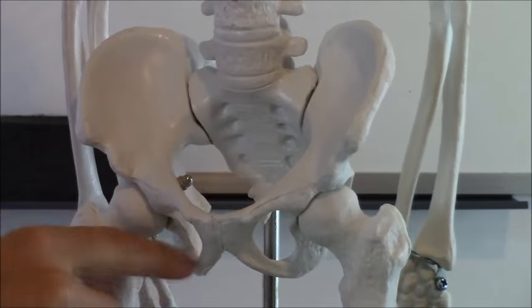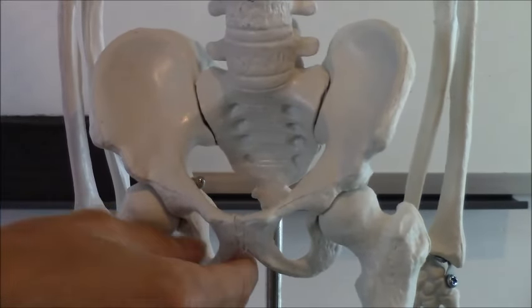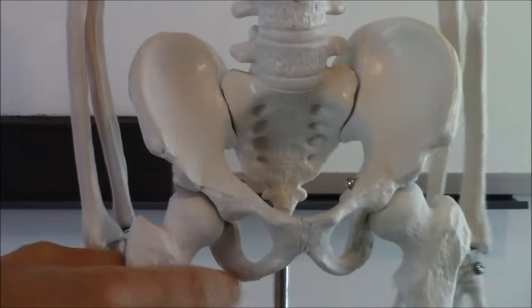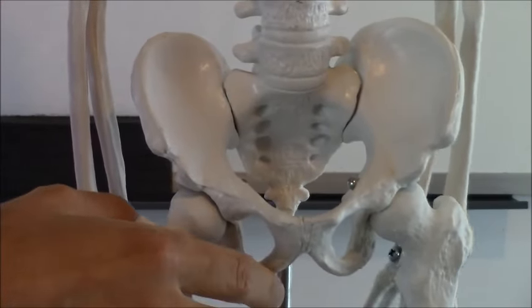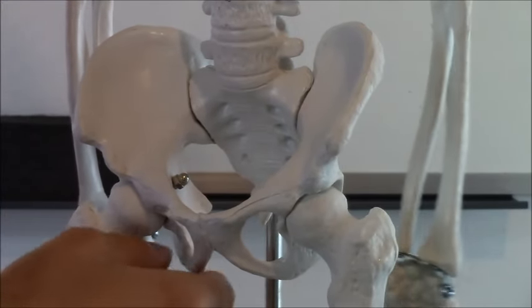And below that is the ischium, and this forms the lower and back part of the hip bone, and it's this little area right below that. It's situated behind the pubis, and it just bends back a little bit.